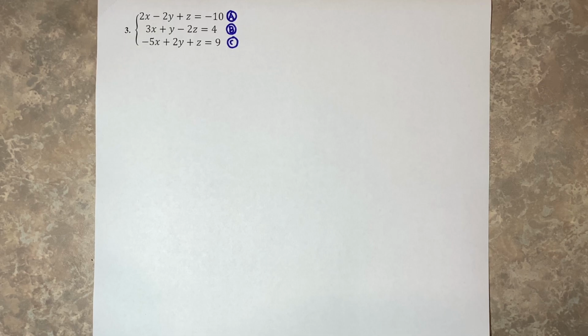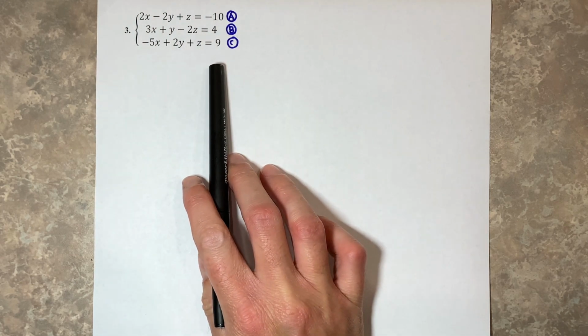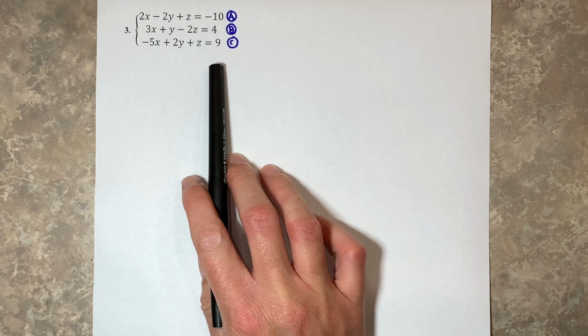So in step 1, we pick two equations, and then we eliminate one of the variables. Now, in order to eliminate a variable, that variable must have matching but opposite coefficients in the two equations that you choose. So let's take a look here. Do any pair of equations here have a variable with matching but opposite coefficients?